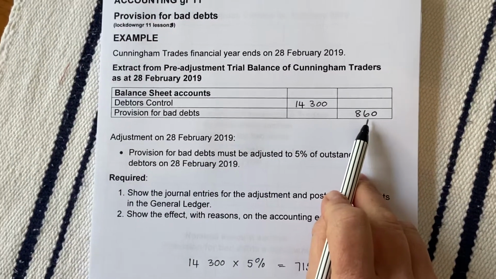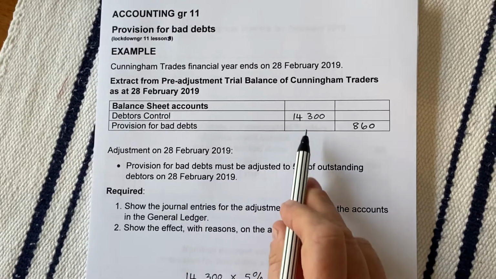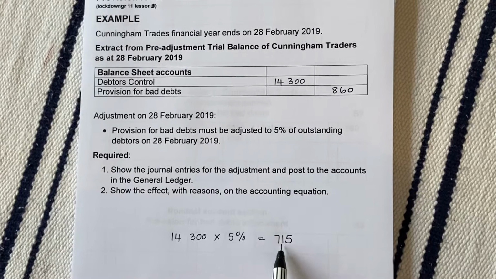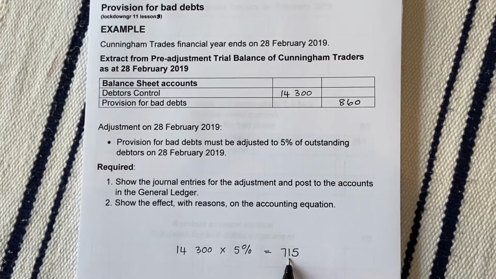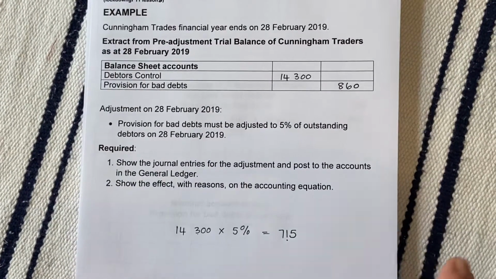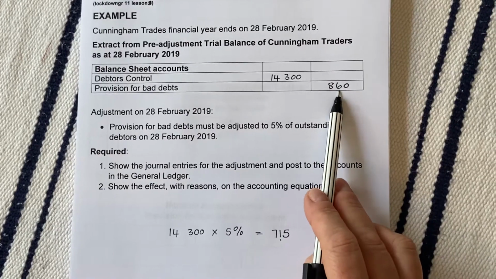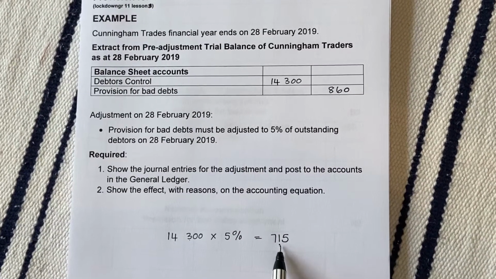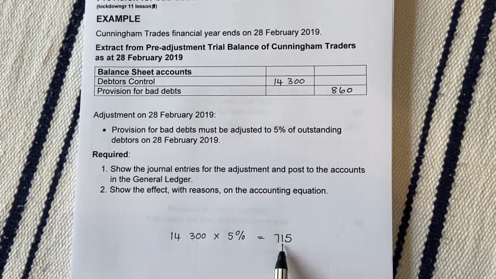and now we have to adjust this. Again, we're going to calculate 5% of the outstanding debtors, which is 14,300 times 5, it's 715 Rand. So can you see what is happening here? We've got a balance of 860, and it only has to be 715. Okay, so it's going to be the opposite of the previous adjustment.